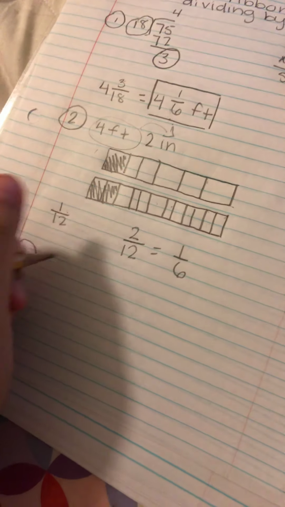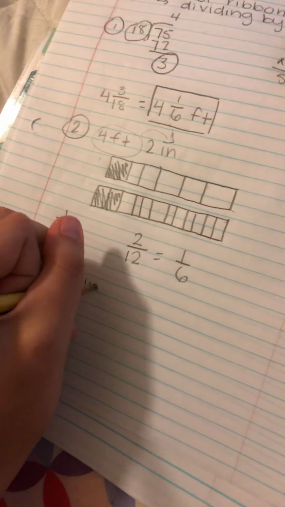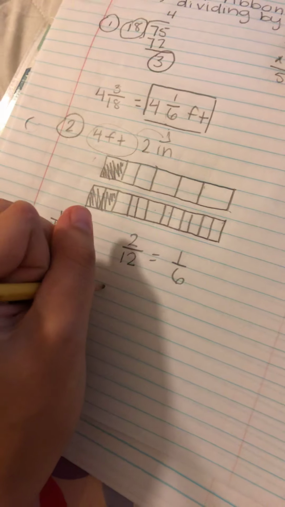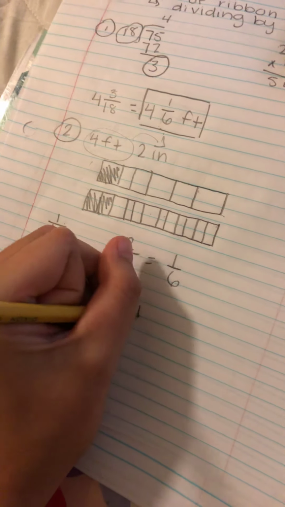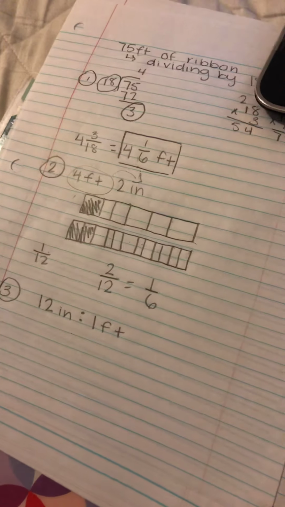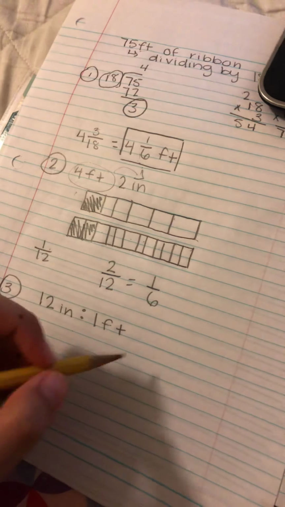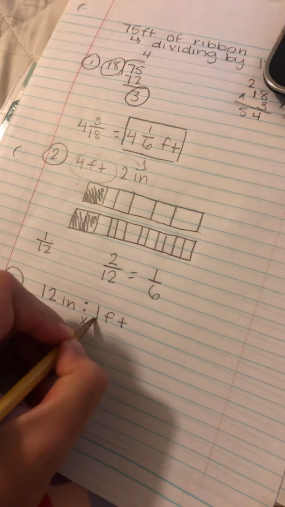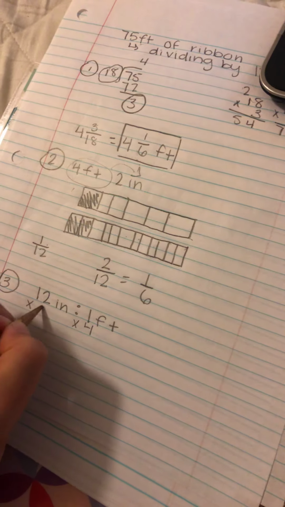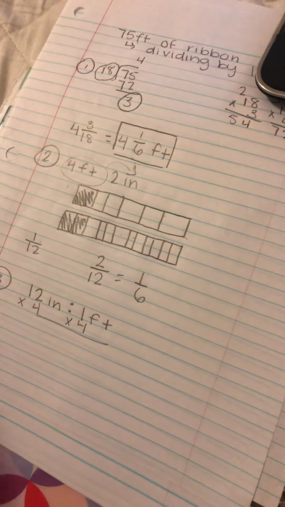So there's 12 inches for every foot. And if you have 4 feet, you multiply this side by 4, you're going to need to multiply this side by 4.